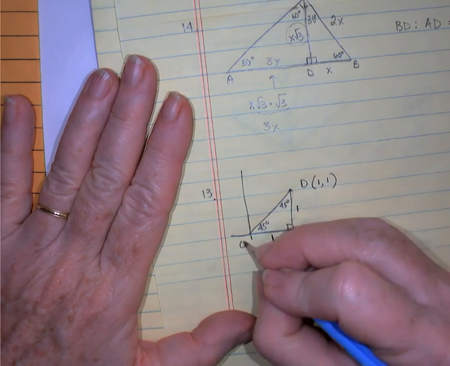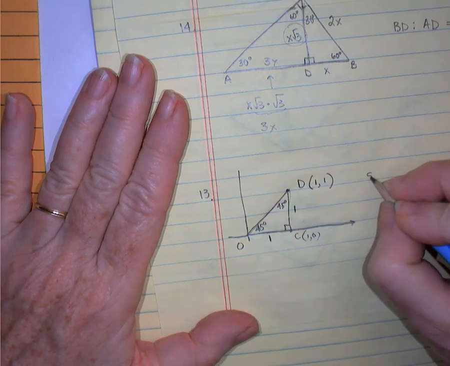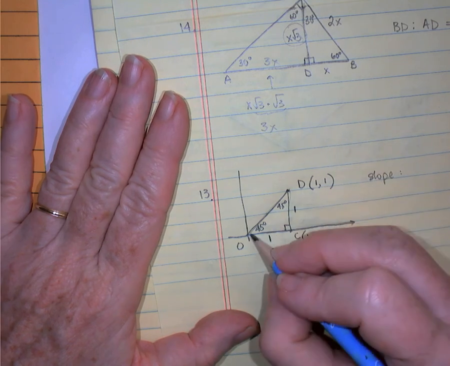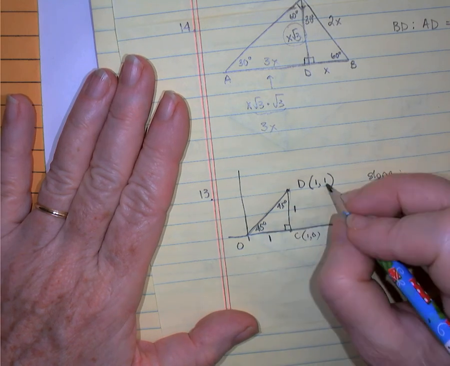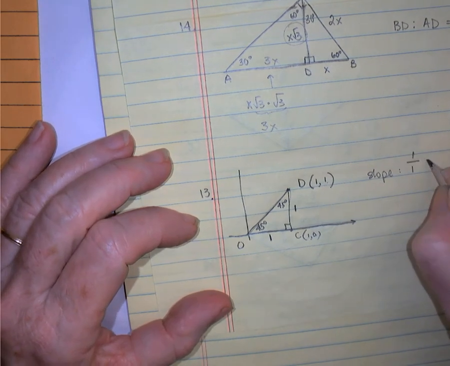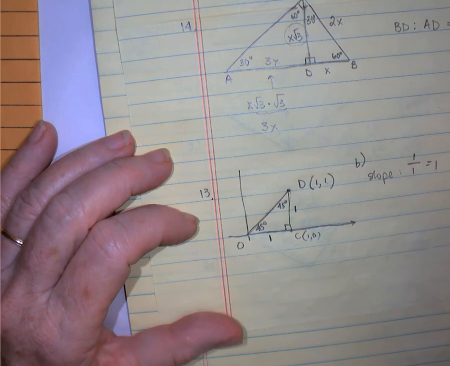If we want to find the slope of this, well, we know slope is change in y over change in x, rise over run, and that's going to be up 1 over 1, right? Change in y over change in x. So that's going to give us 1 over 1, which is 1.